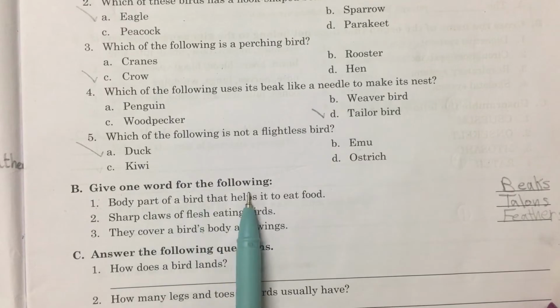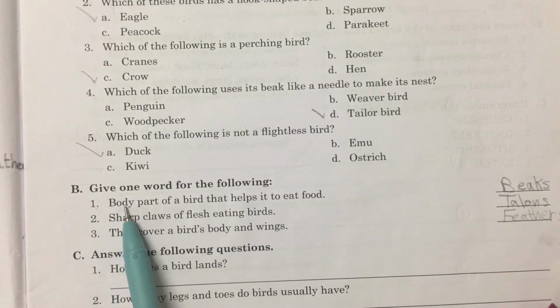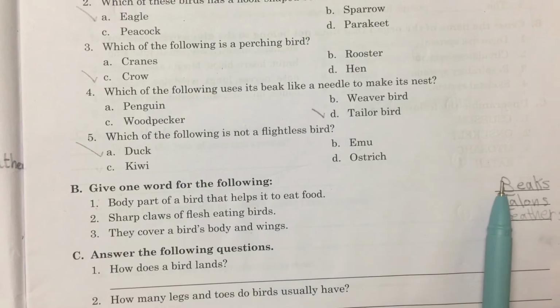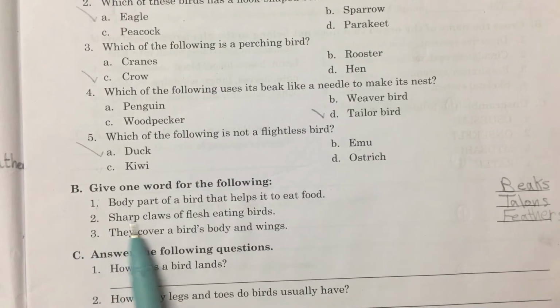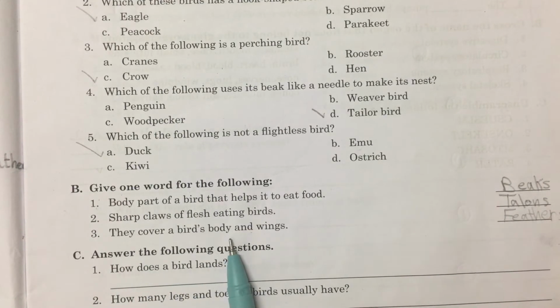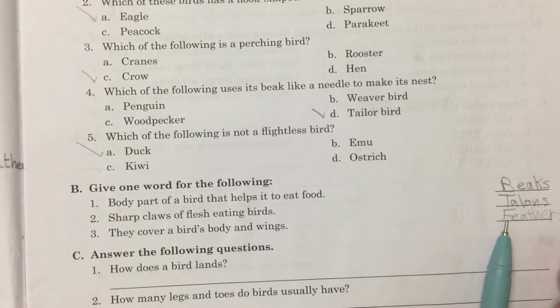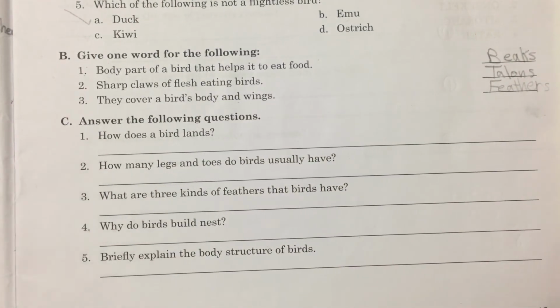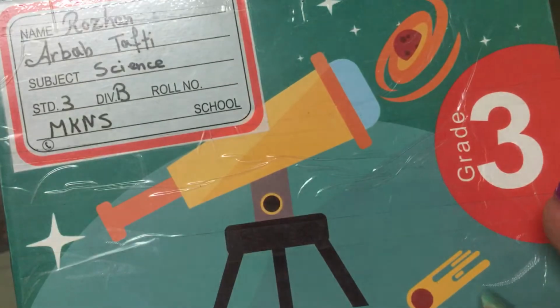Give 1 word for the following. 1. Body part of a bird that helps it to eat food. Beaks. 2. Sharp claws of flesh-eating birds. Talons. 3. They cover a bird's body and wings. Feathers. Answer the questions. Because there was not so much space, we refer to the notebook.